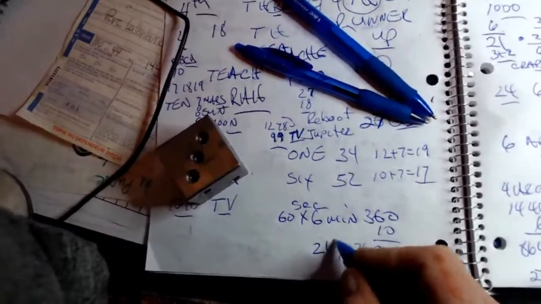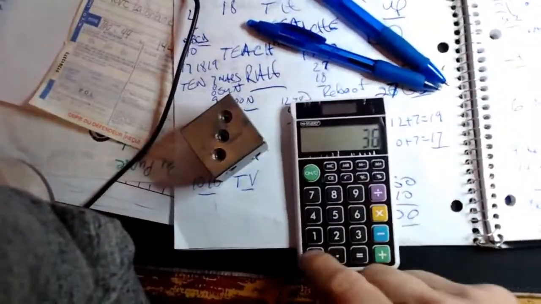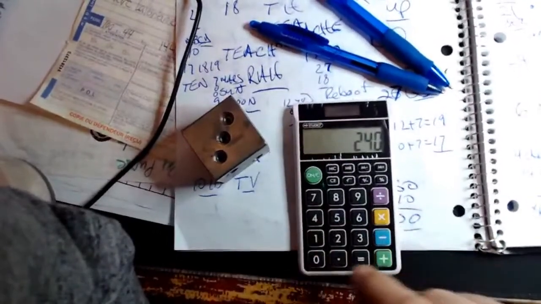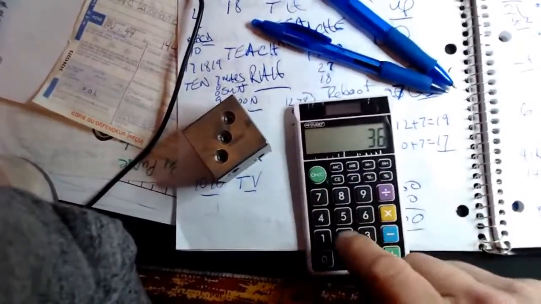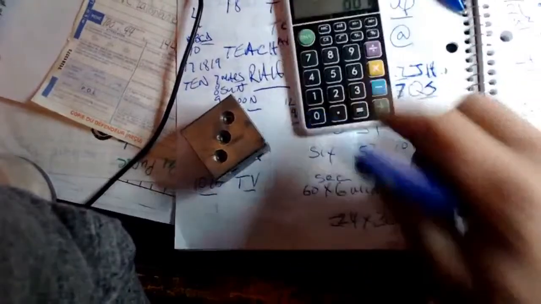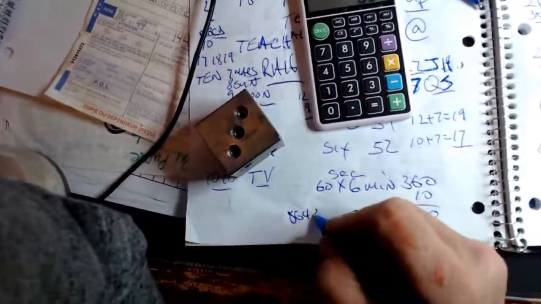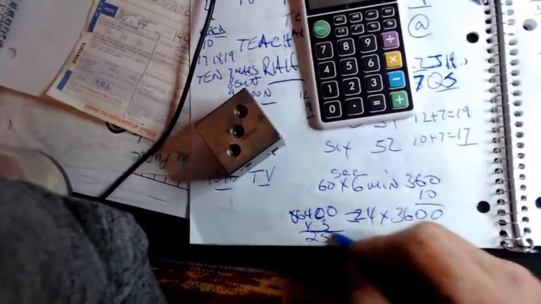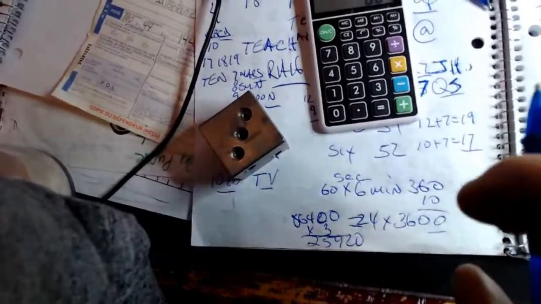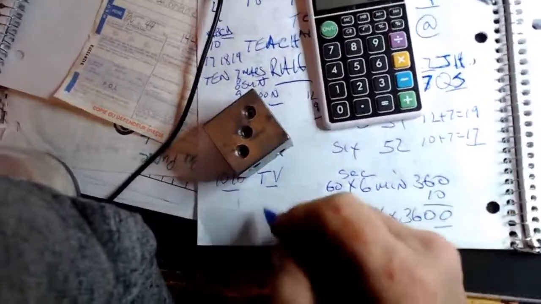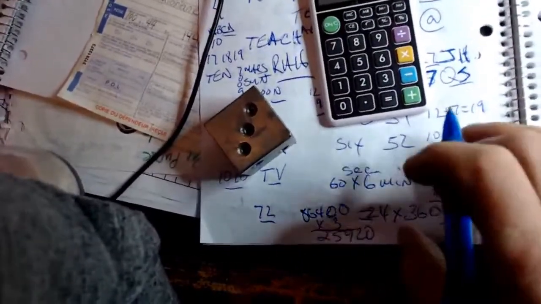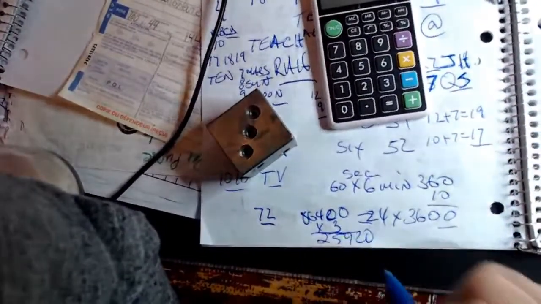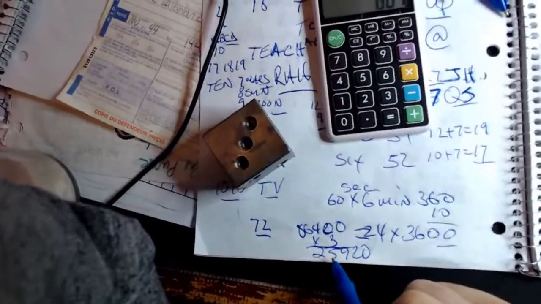And then you have to multiply that by 24, and the calculation would be 3,600 by 24. 36 by 24 equals 86,400. But if you multiply it by 3, it equals 25,920. So now I have, again, that 72, but how often does it happen? Is that the 3-day period again?